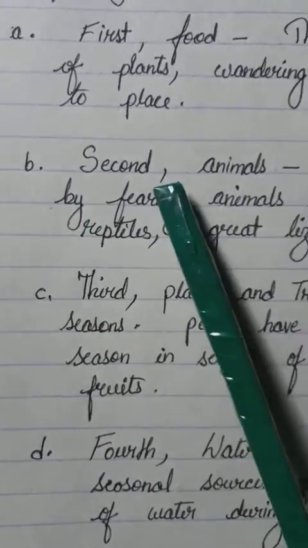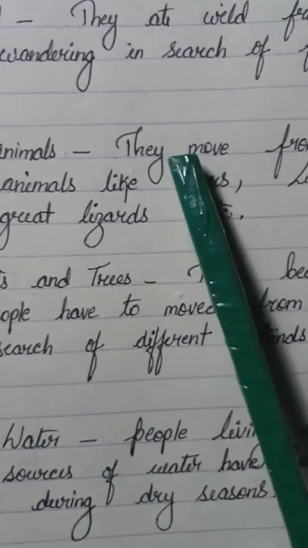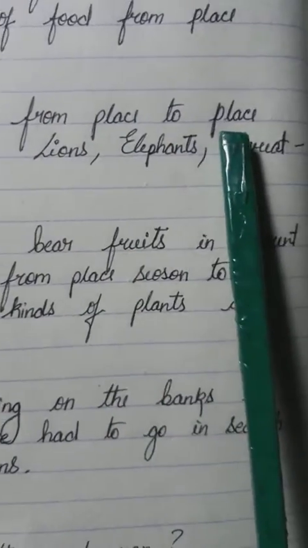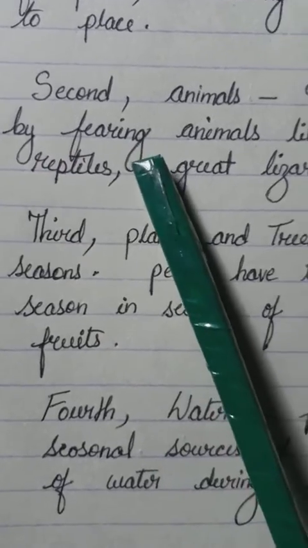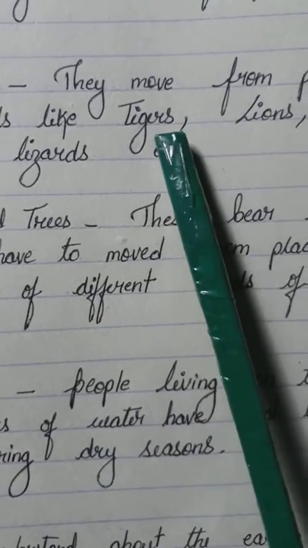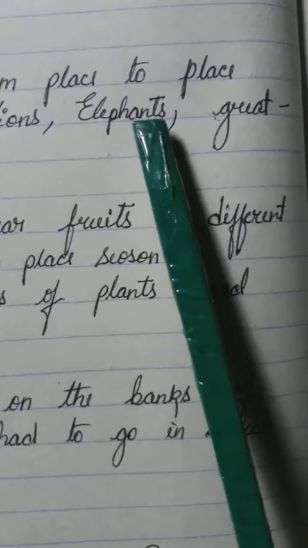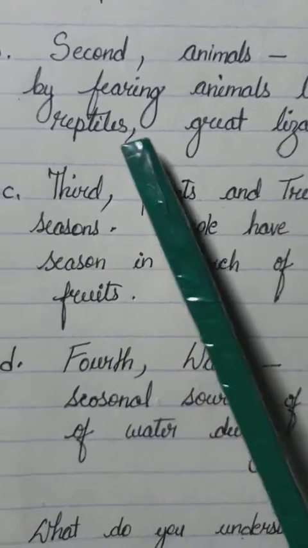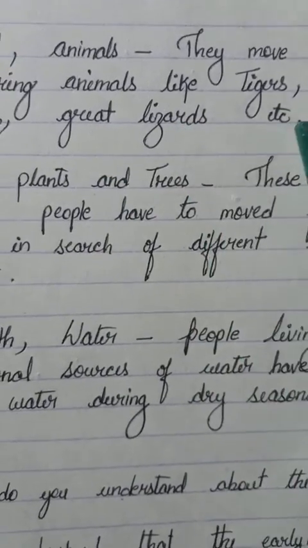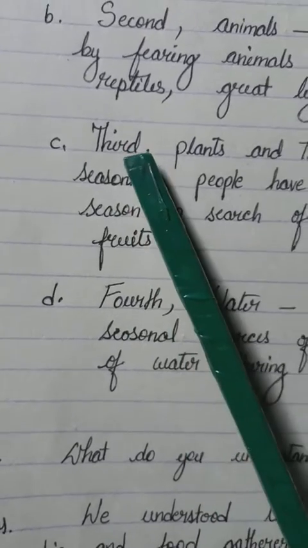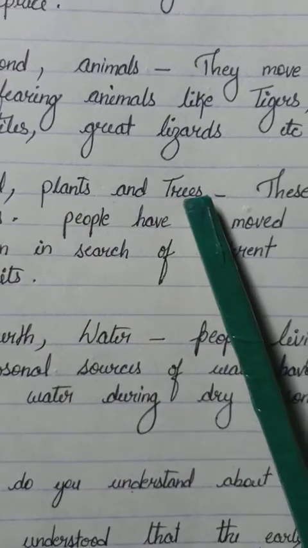B, second, animals. They moved from place to place by fearing animals like tigers, lions, elephants, great reptiles, great lizards, etc. Point C, third, plants and trees.